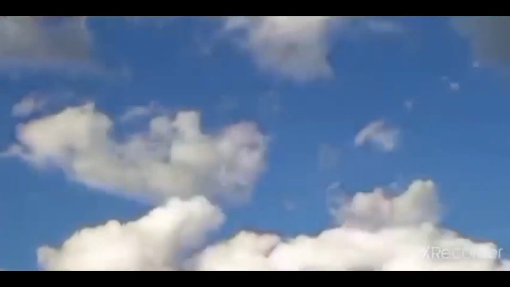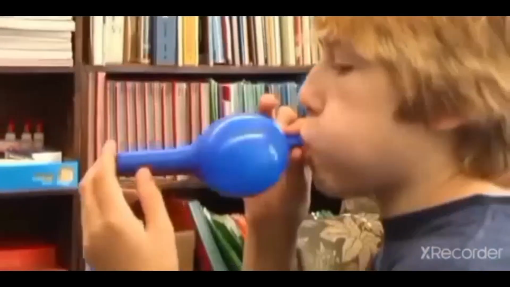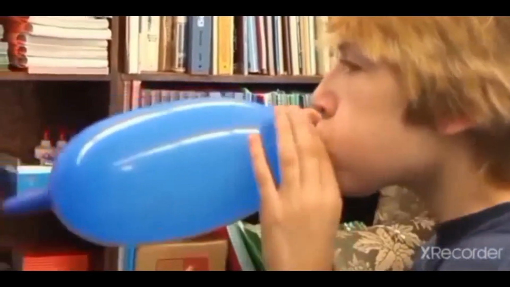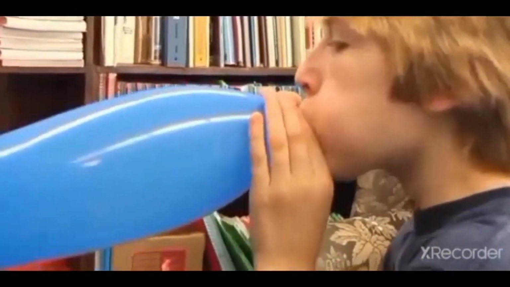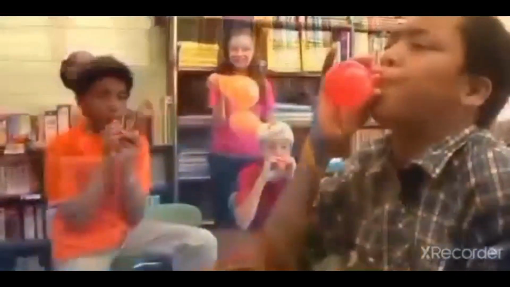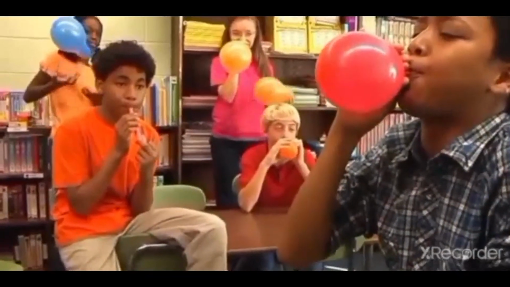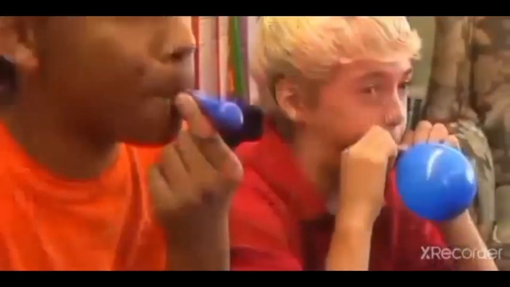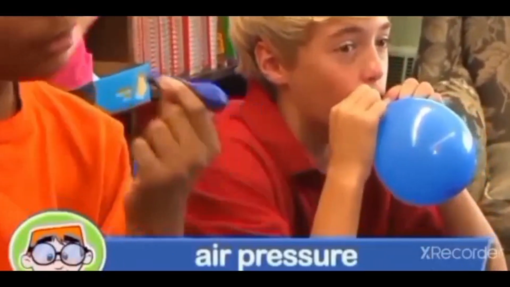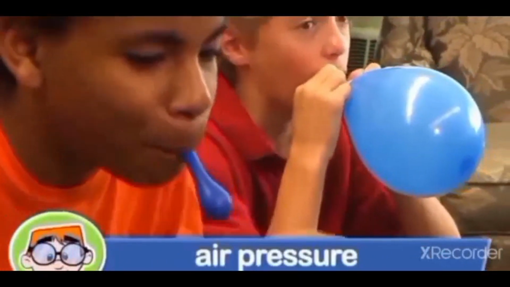Even though you can't see air, air pushes or squeezes things all around us. Air takes up space. When you blow air into a balloon, the gas molecules in the air fill the balloon. You can blow up a balloon because of the push of the gas molecules. That push is called air pressure.